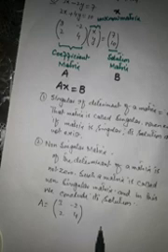Here we have a coefficient matrix. Let A be equal to 3, minus 2, 2, 4. It is up to you whether you draw such parentheses or use a square bracket.